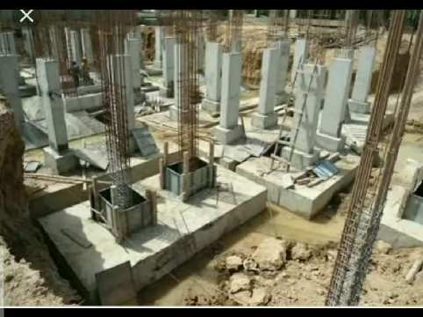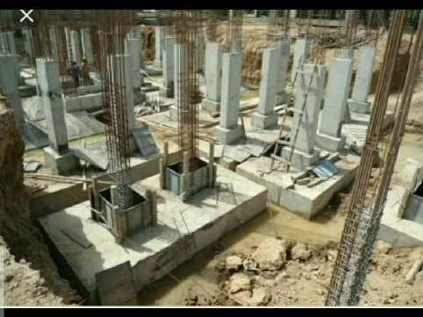Next example, the foundation of a building. While constructing buildings, you can see many pillars being built before the construction of the walls and all. That is our foundation, and they are kept wide. The foundations of buildings are kept wide so that the weight of the building may act on a larger area. As a result, it will exert less pressure on the ground. This avoids sinking of the building into the earth.